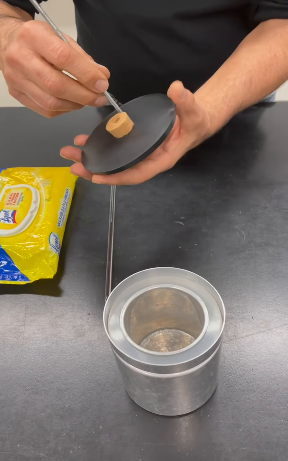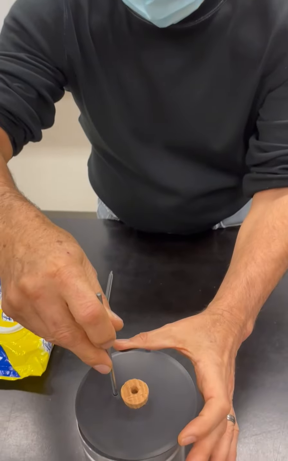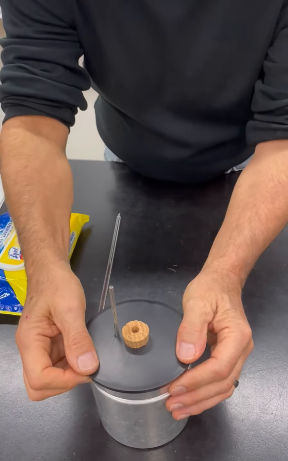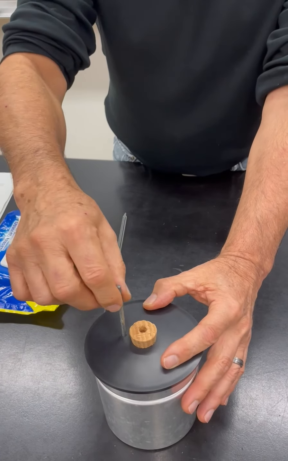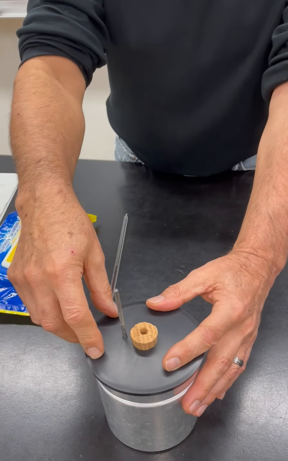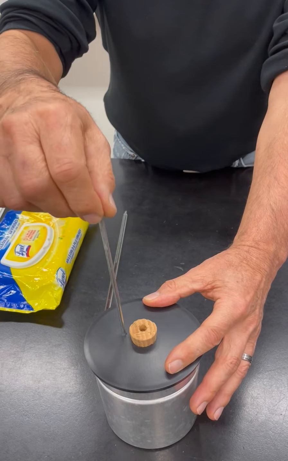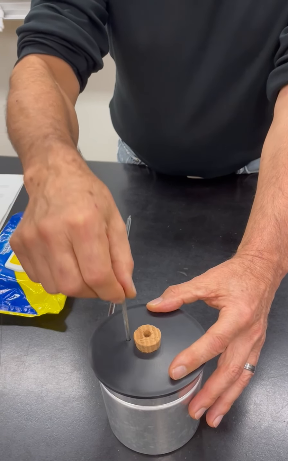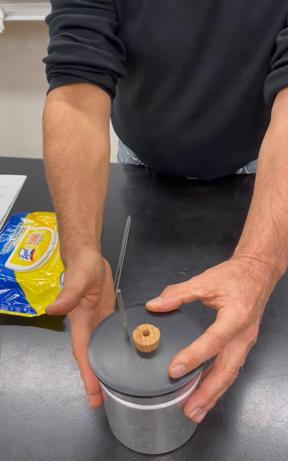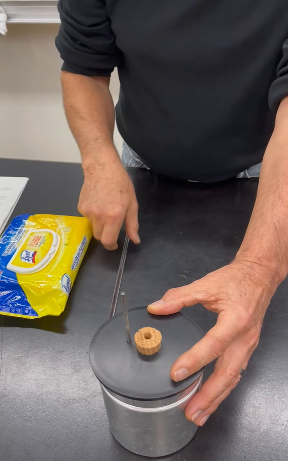Also, we have this agitator because we want to make sure we don't take the lid off as much as we can, to help prevent the transfer of heat. And we can agitate, basically mix, the mixture inside of it by moving this agitator.